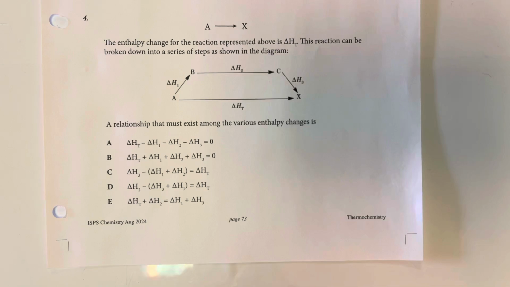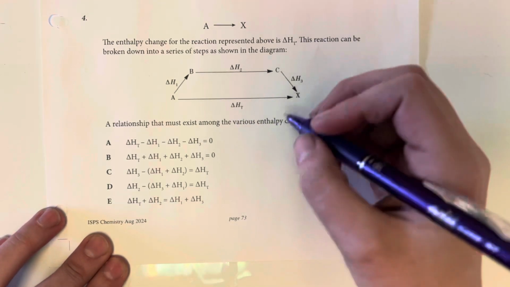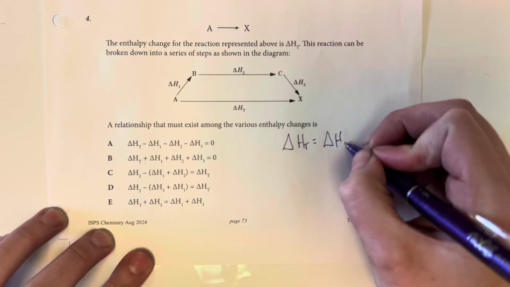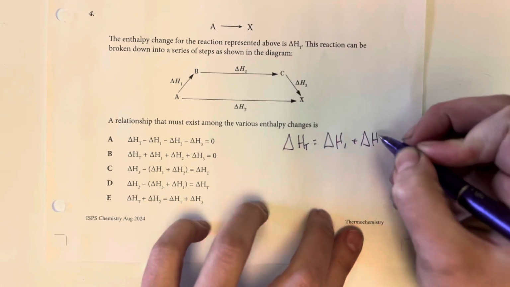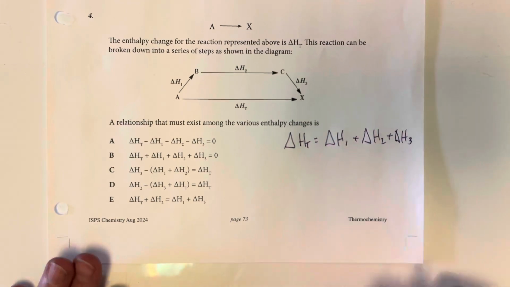The enthalpy change for the reaction represented above is delta H. This reaction can be broken down into a series of steps as shown in the diagram. The relationship that must exist amongst the enthalpy changes is. So we have A to X being the delta HT. And remember that the delta HT has to be equal to all three pathways combined. So delta H1 plus delta H2 plus delta H3. Okay, this is my stated relationship.